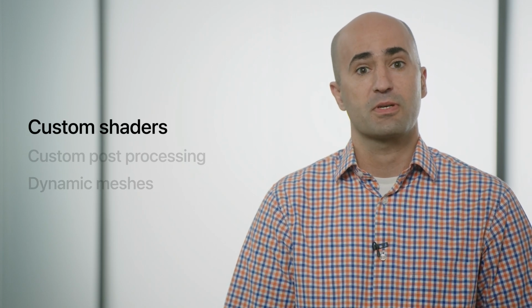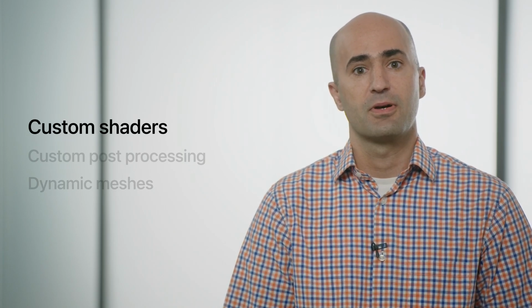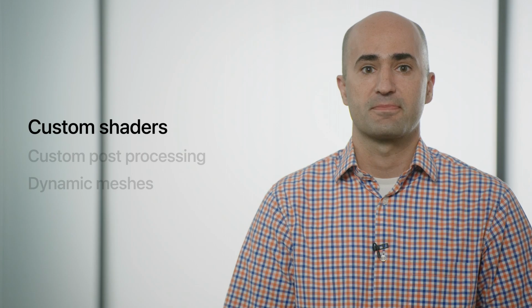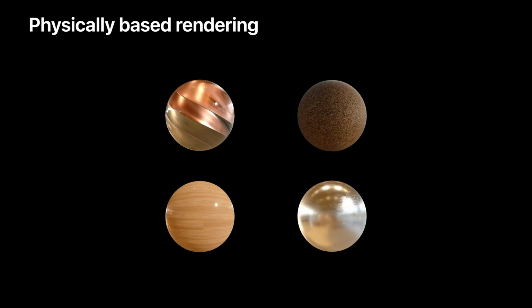Let's start with the most requested feature in RealityKit 2, support for custom shaders. RealityKit's rendering centers around a physically based rendering model. Its built-in shaders make it easy to create models that look natural next to real objects across a range of lighting conditions. This year, we're building on these physically based shaders and exposing the ability for you to customize the geometry and surface of models using shaders.